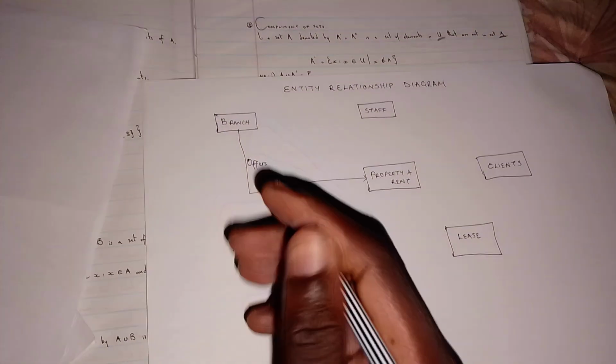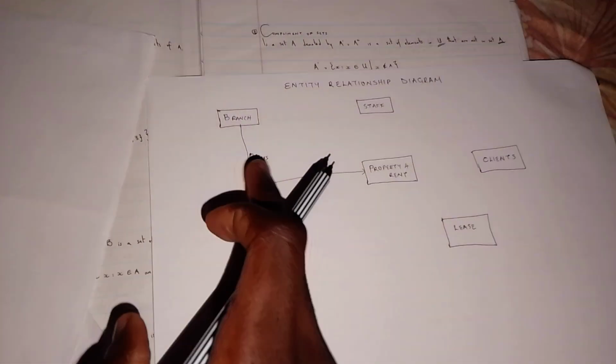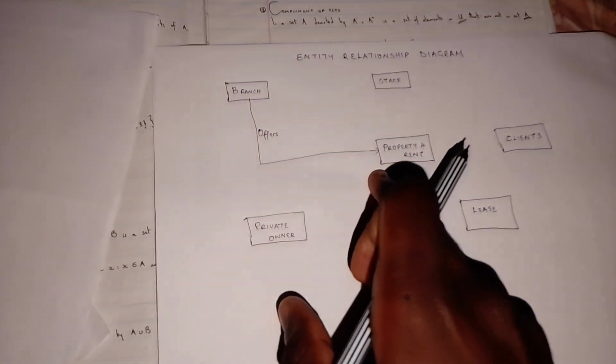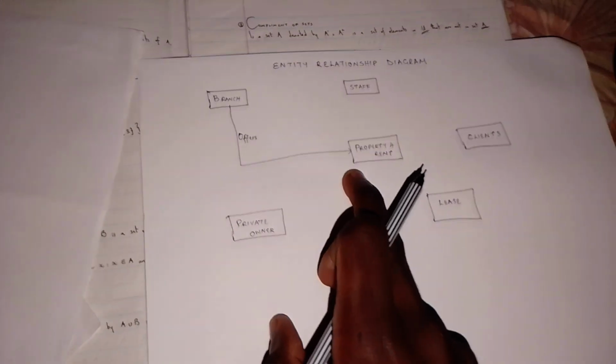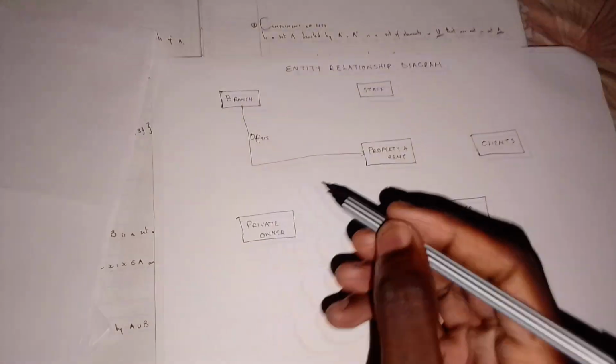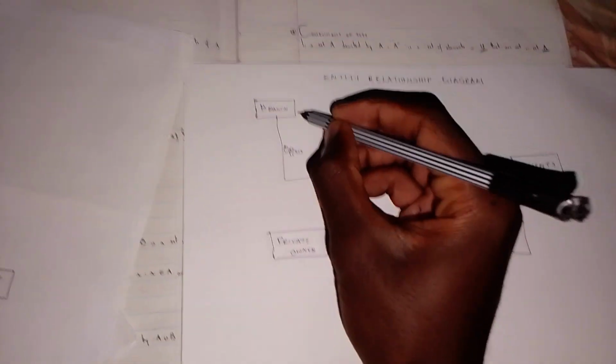So in this case, this is more like a one-to-many relationship, where one branch offers many properties, and each property can only be offered by one branch. Then a branch has staff.